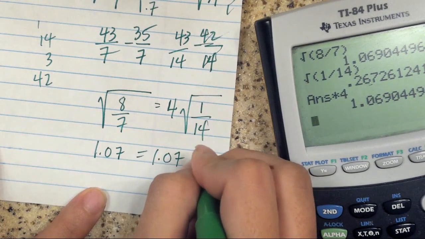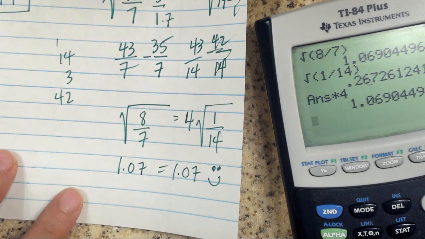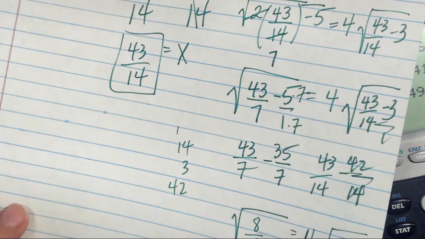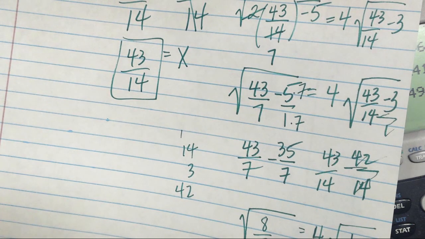So just double check, always make sure you do your problem right, and it works. So your final answer was 43 over 14. I know it looks scary, but like I said, still correct, still your answer.